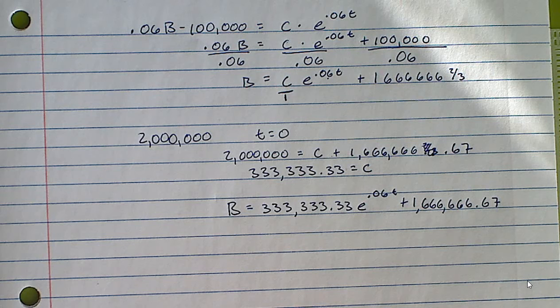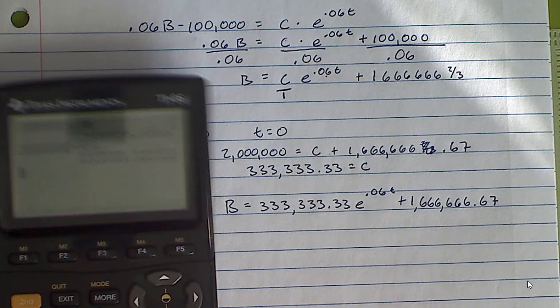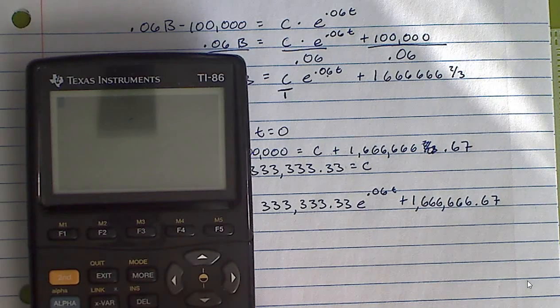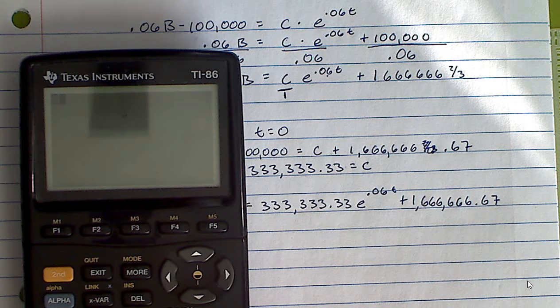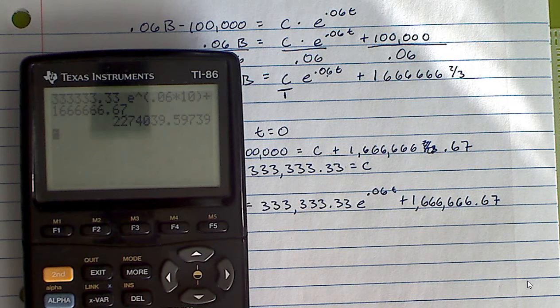So $333,333.33 times e to the 0.06 times 10, plus 1,666,666.67 means that after 10 years of spending $100,000 a year, earning 6% annually, they actually still make money.